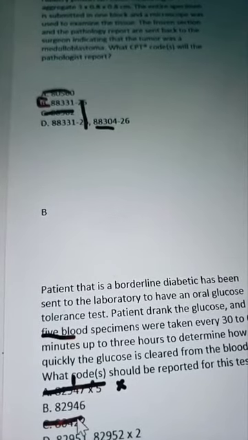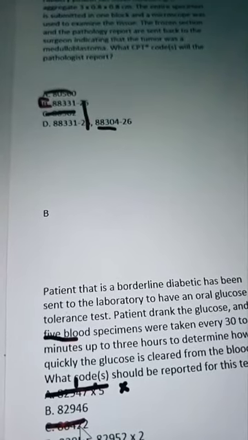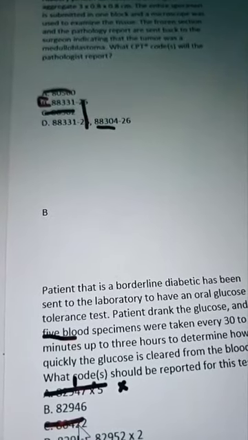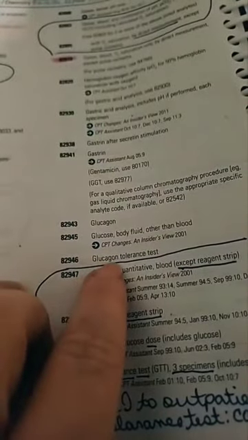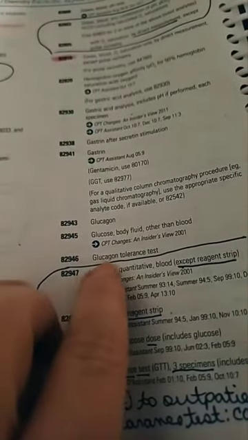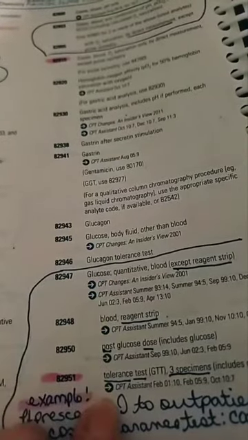It's just a glucagon, which is a hormone level, not a glucose. That's just a hormone level test. It's not a glucose tolerance test. So you've got to look at the wording really close. That's a hormone level, and this is the glucose tolerance test.